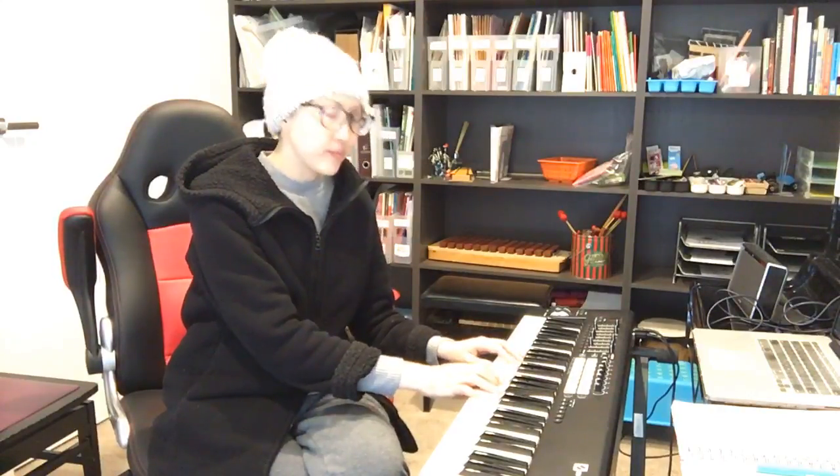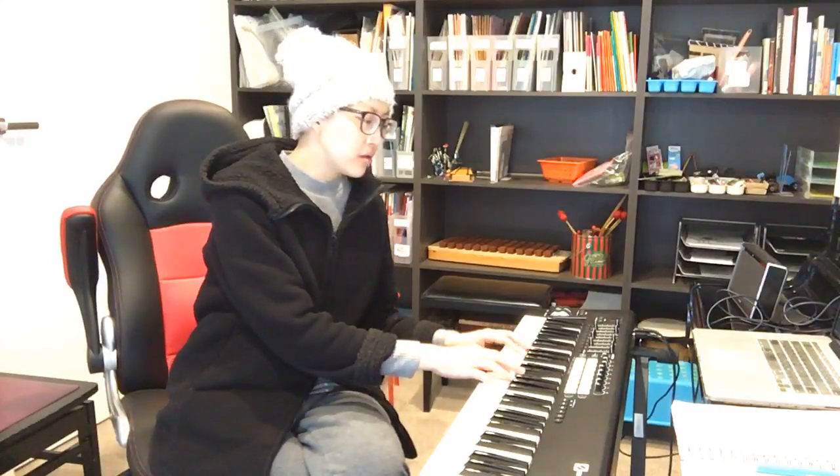So if it was C major, the dominant chord would be chord 5 of C major, which in this case is G major. If it was, for example, the key of D major, then the dominant of chord 5 would be A major chord.